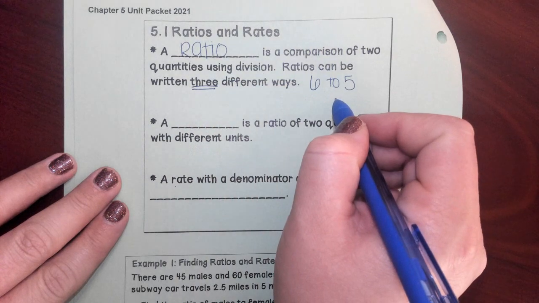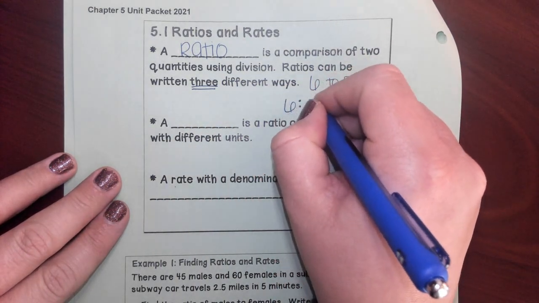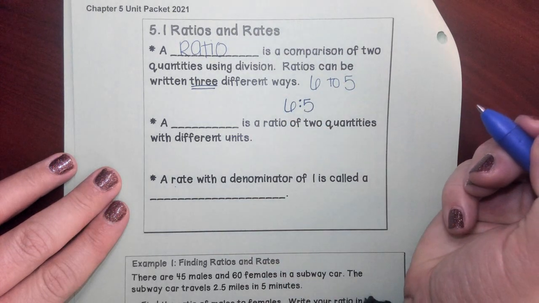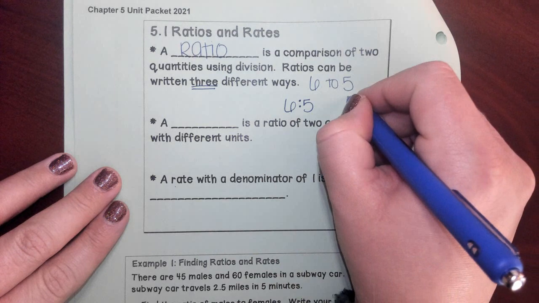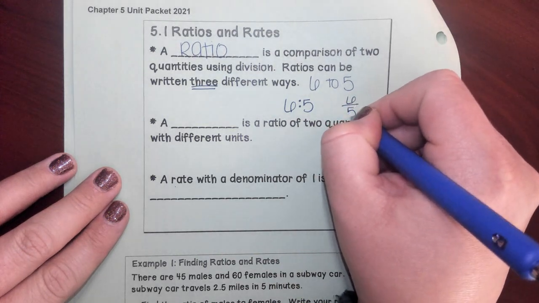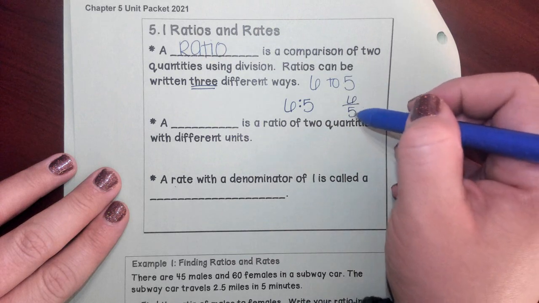So one is with the word to, one is with a colon, 6:5, and the last way, which you're going to see the most in 7th grade, is a fraction, 6/5. Now, even though this is written as 6/5, we still read it as 6 to 5.